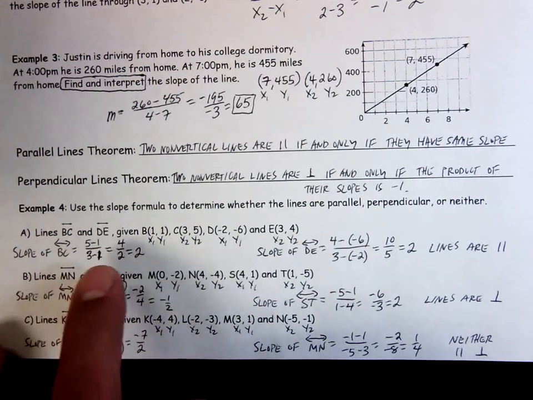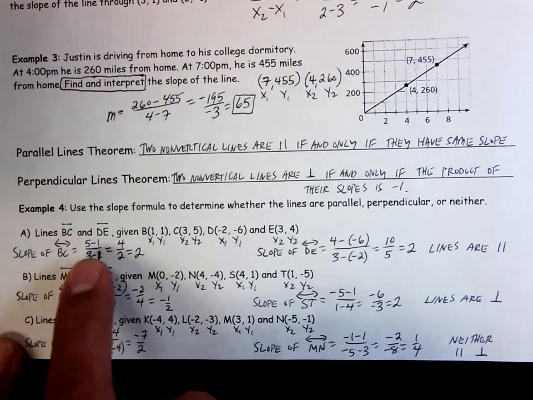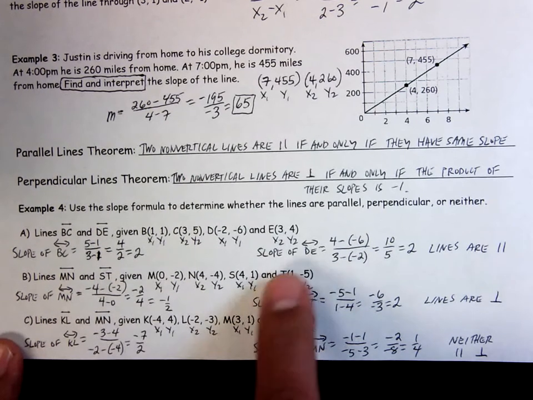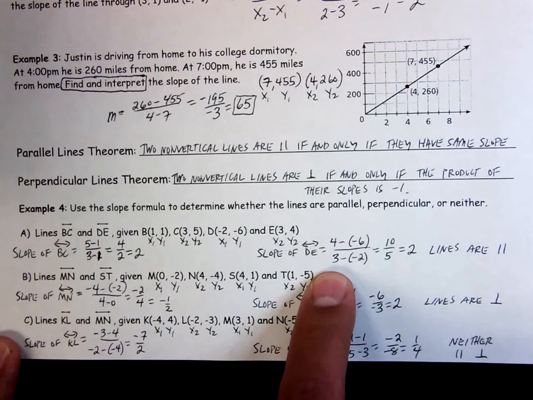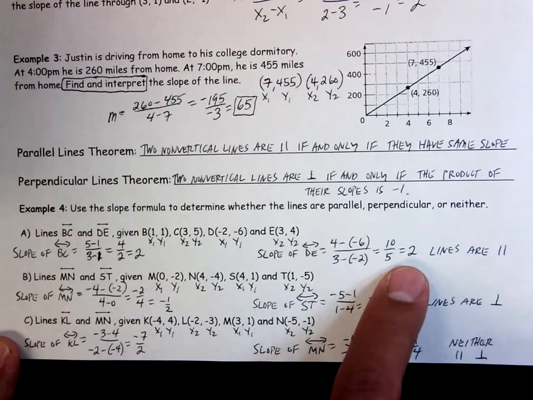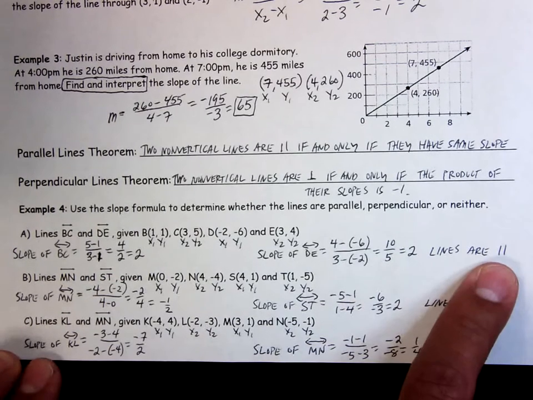So I got the slope of BC. Slope of line BC is y2 minus y1 over x2 minus x1, 4 over 2, which is 2. Slope of DE, y2 minus y1 over x2 minus x1, gives me 10 over 5, which is 2. Notice my slopes are the same. So therefore, my lines are parallel.